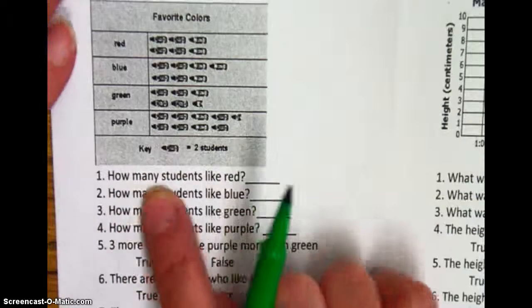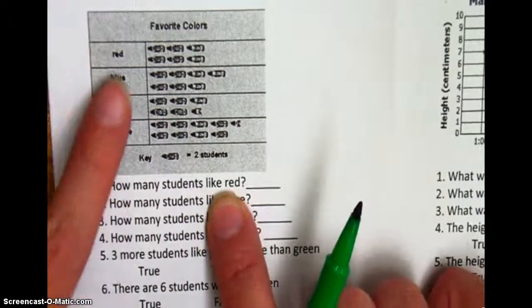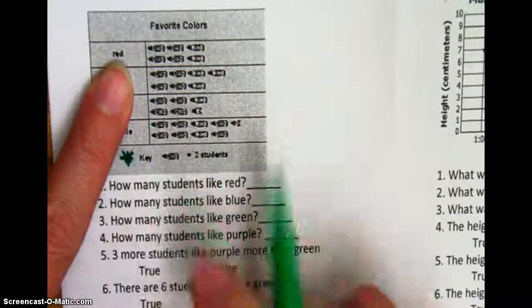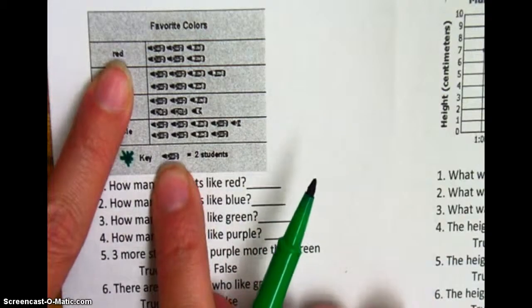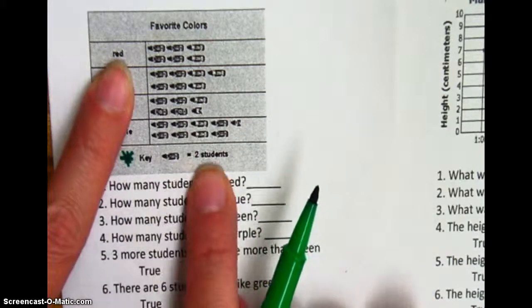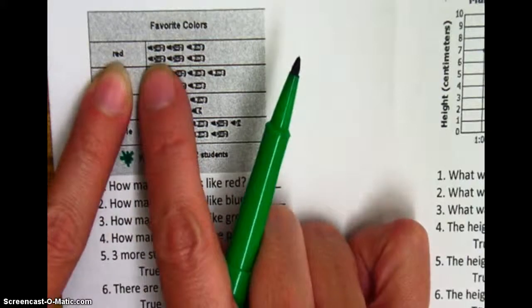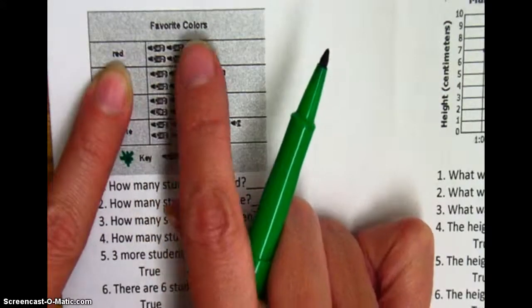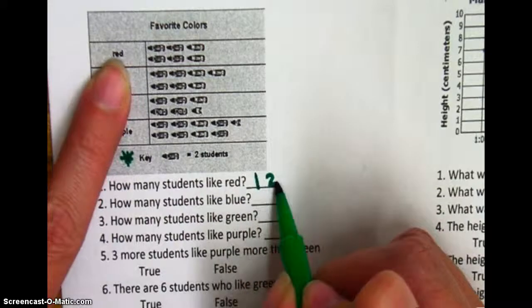So now you have a pictograph. A pictograph is how many students liked red. So if you look at red, on a pictograph what you have to do is make sure you look at the key. Here it says that this crayon is equal to 2 students. So if you look at red, each one of these is equal to 2 students. So 2, 4, 6, 8, 10, 12. So 12 students like red.